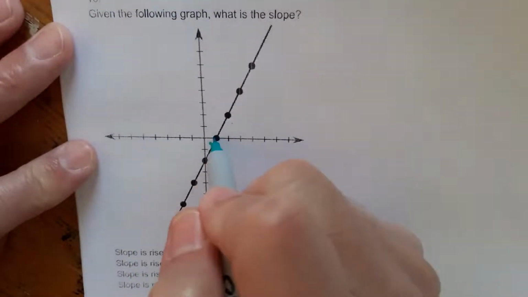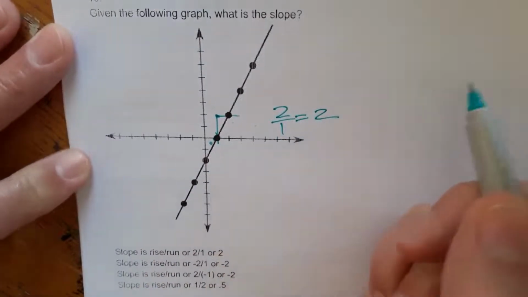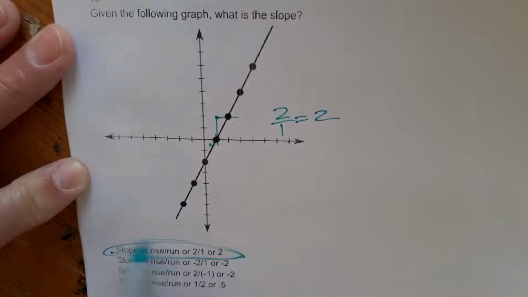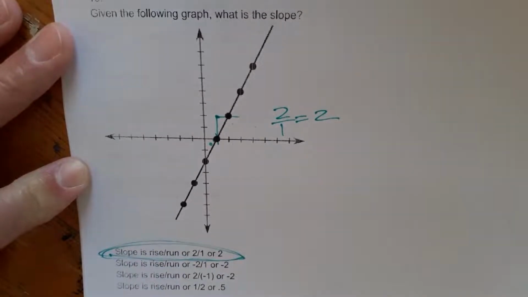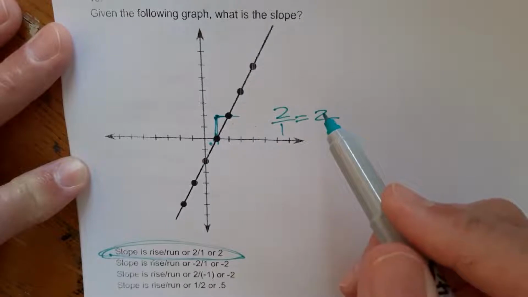What's the slope on this one? Let's start with this point. We rise 2 and run 1. 2 over 1 equals 2. It's a slope of 2. And that's all slope is, you guys. It is somehow very complicated and somehow very straightforward. And of course, this is a positive slope because we went up was positive and to the right was positive.